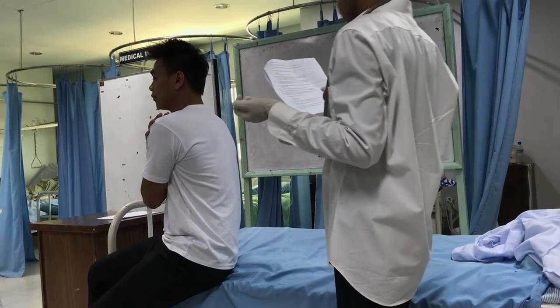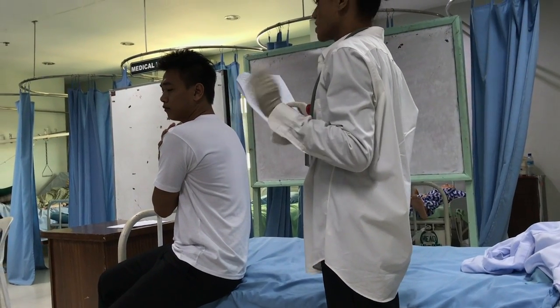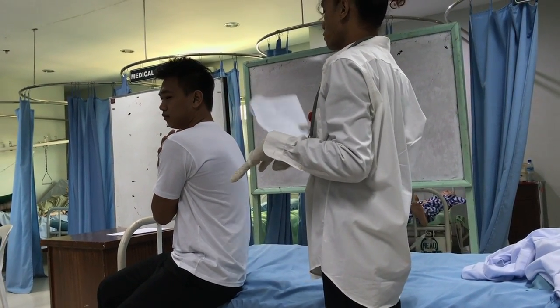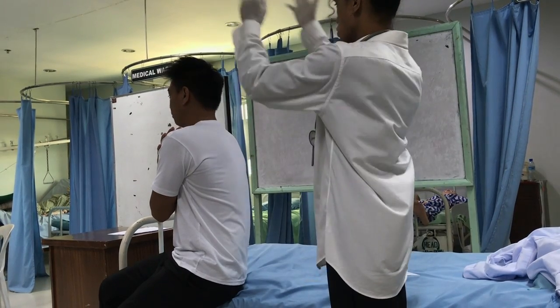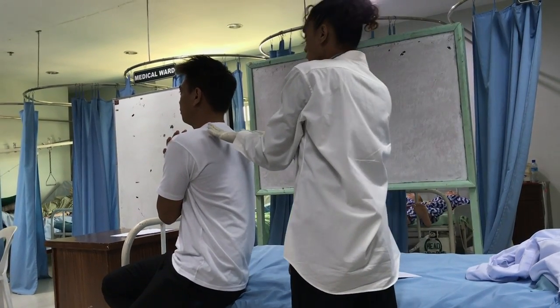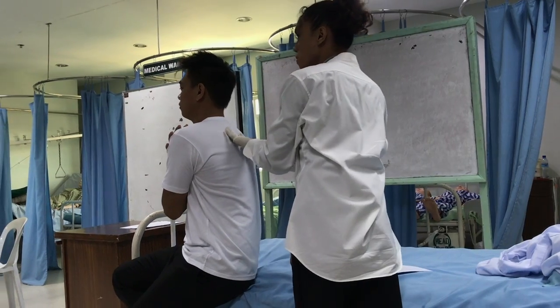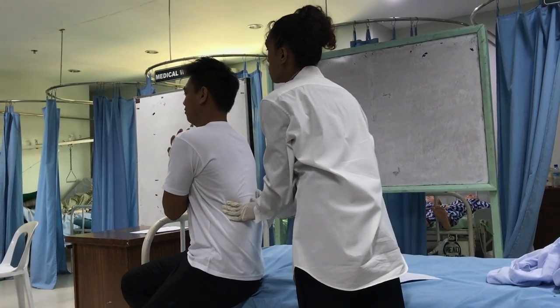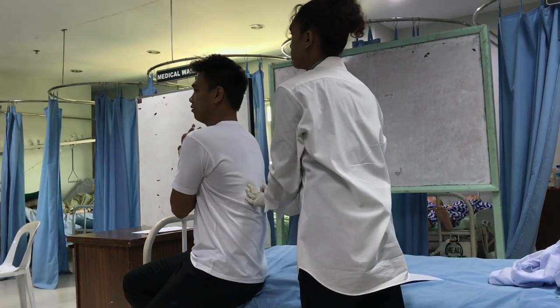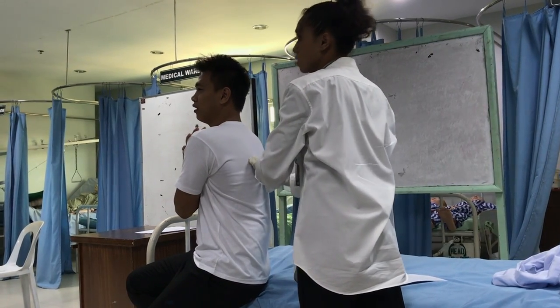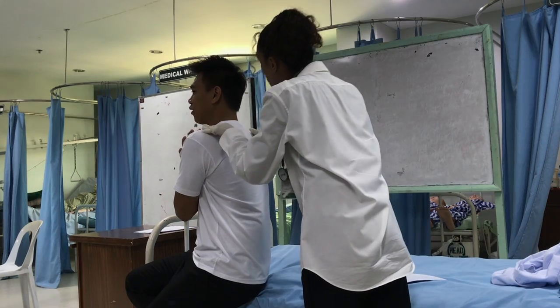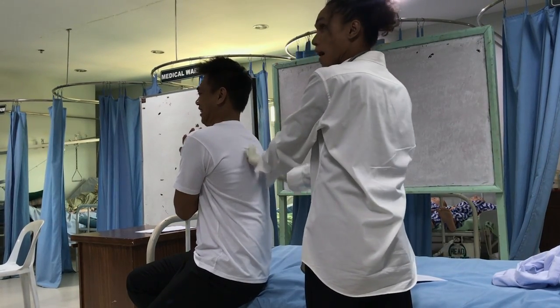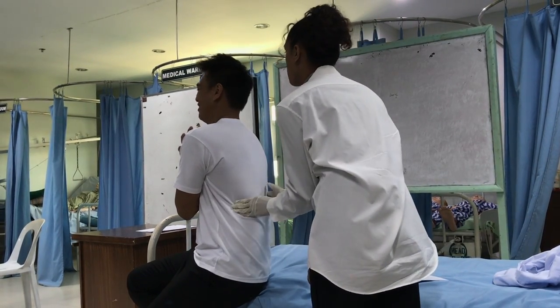Palpate thorax at 3 levels for the following. Sensation, vocal fremitus, or your tactile fremitus. So, you try to palpate now. Sir, may sakit po ba? May masakit ba? Meron bang nararamdaman nyo? Okay, hindi pa masahe ha. You're trying to palpate. Okay?